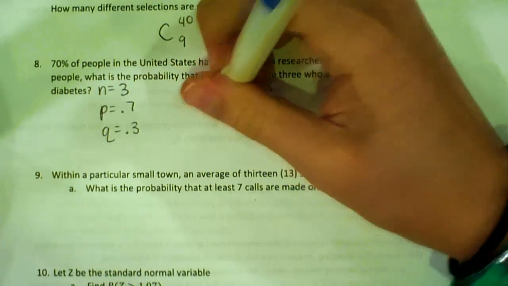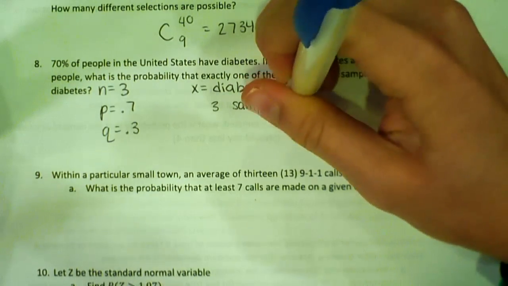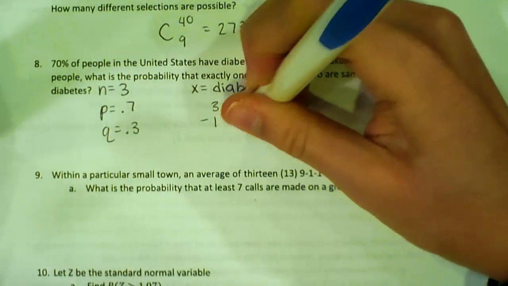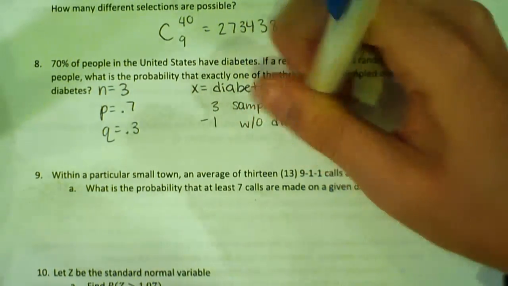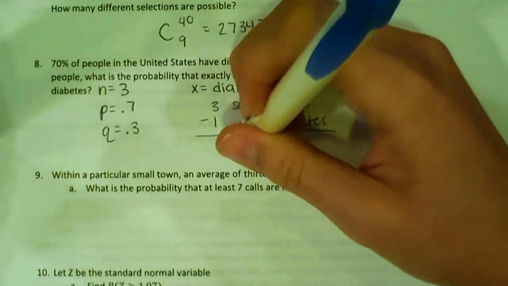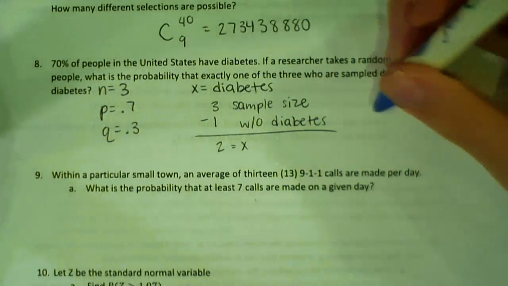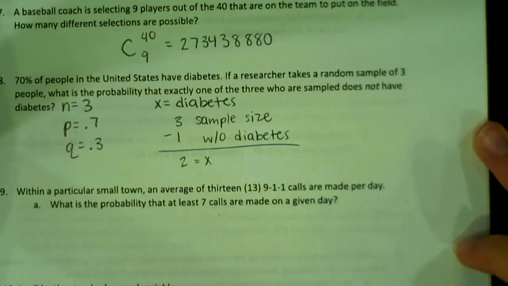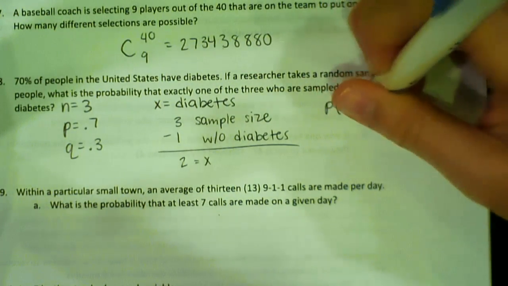So we have a sample size of 3. Subtract the one without diabetes, and that would make our X 2. All right, so probability that X equals 2.